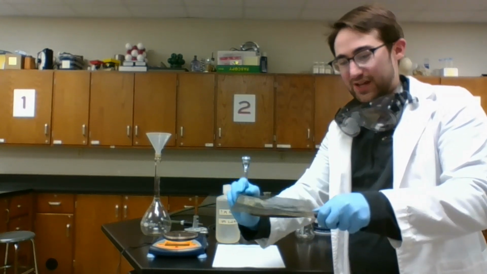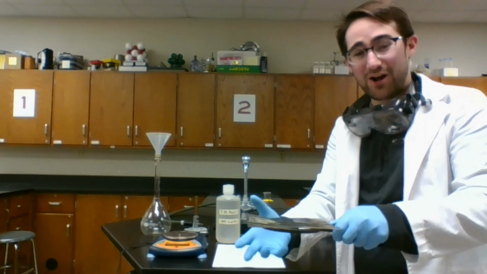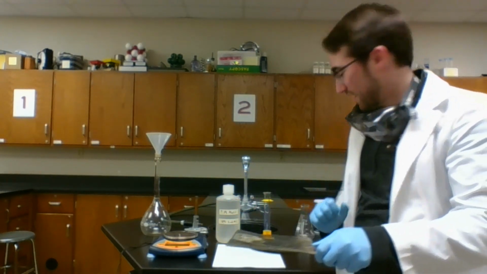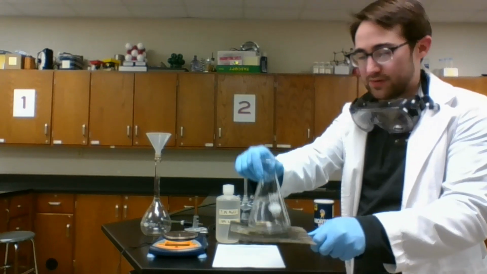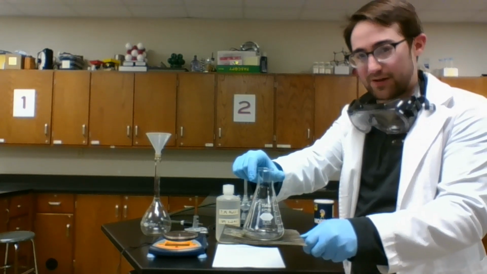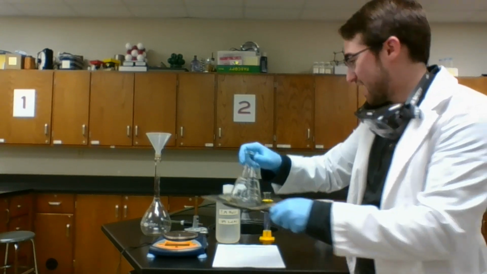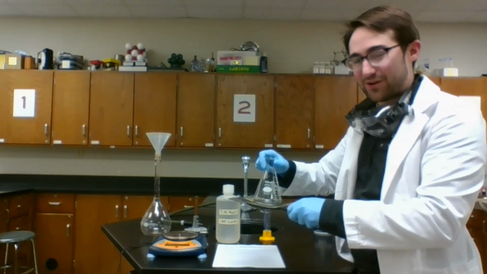You can see through it. Flames and heat can go through this, and it conducts well because it's made of metal. It's not going to melt on us or get deformed in any way. So I can set my flask on top of the wire screen, which is on top of this ring that I can attach to a ring stand to hold above my Bunsen burner.